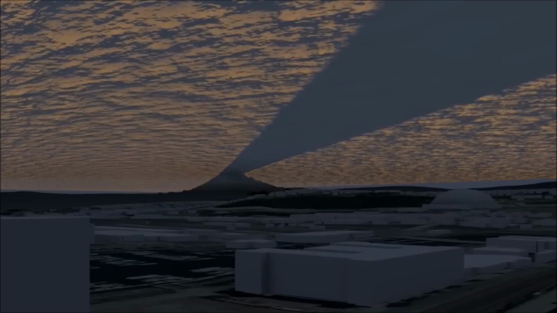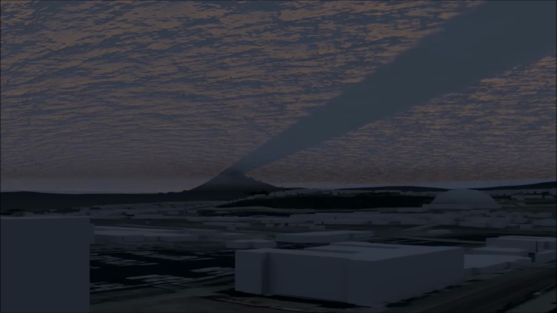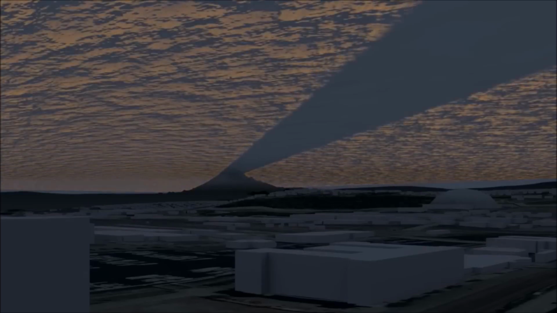Now we arrive at the scene. It's early morning and the sun is rising in the east. The conditions are perfect to see this rare phenomenon of the mountain casting the shadow on the clouds. Let's see what happens. As you can see, as the sun rotates up, it does in fact interact with the spherical Earth and cast a shadow on the clouds from underneath.